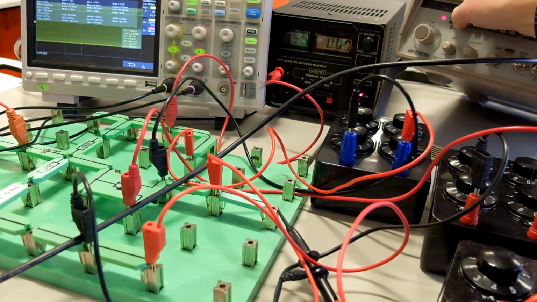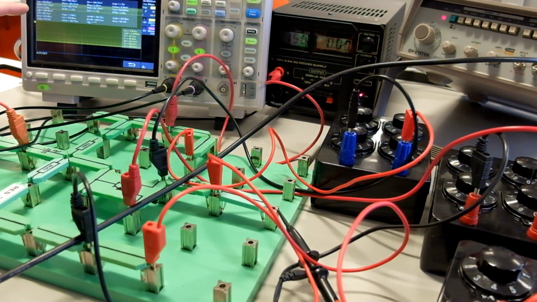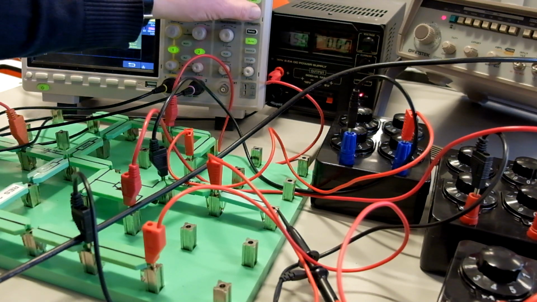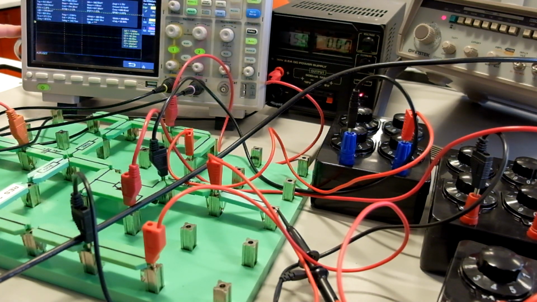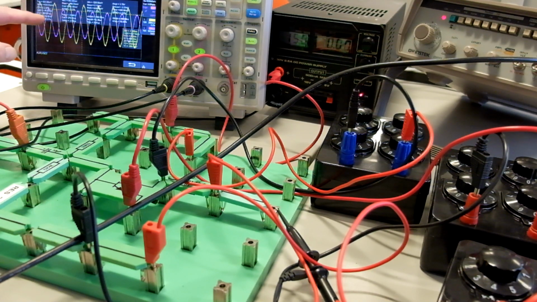If we go up to 1 meg, we'll just double check that, we can see that the voltage has gone down. So the voltage is now reduced. So why would it be reduced at higher frequencies? It's reduced gain at higher frequencies because effectively it operates as a low pass filter.